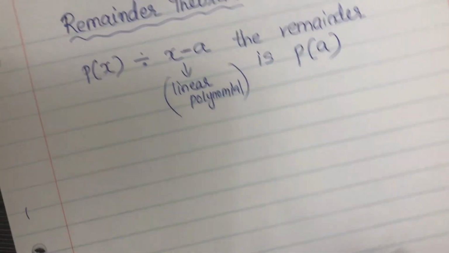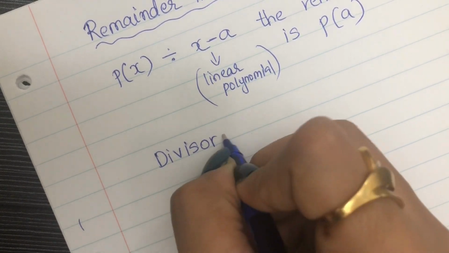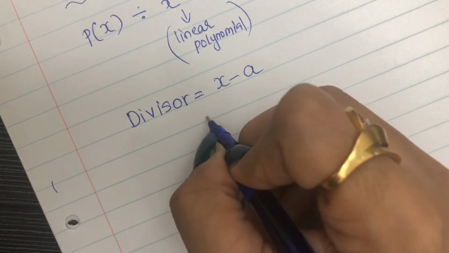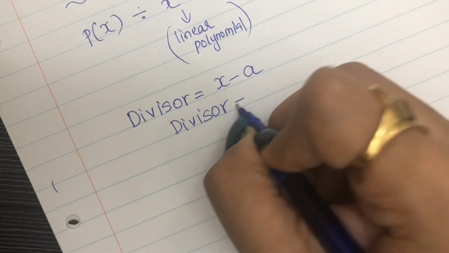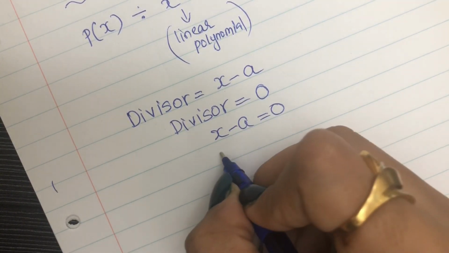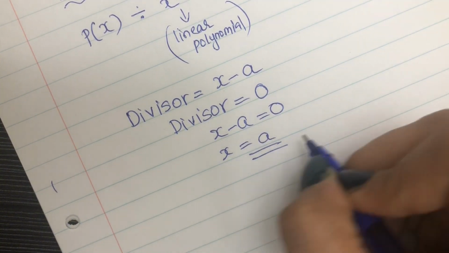So how will we do it? What is the divisor here? The divisor is x minus a. And what did we do? First we put the divisor equal to 0. So x minus a equals 0, so x is equal to 0 plus a, and x is equal to a.